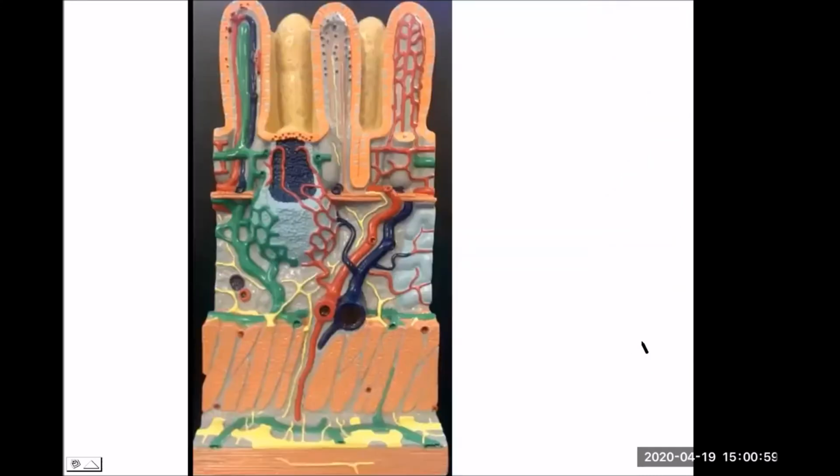So now moving into the next page of the lab, we have the tunics of the intestines. I'm going to start with the four major tunics. We have the tunica mucosa. The next major layer, the tunica submucosa.